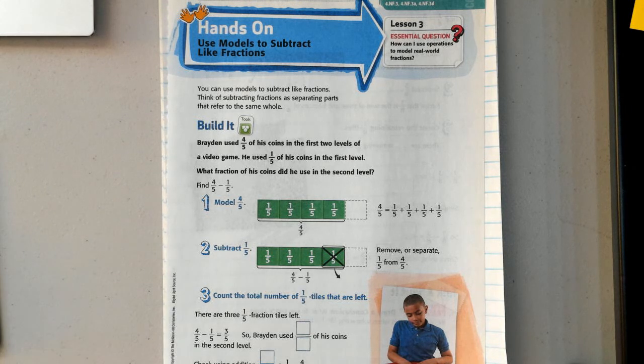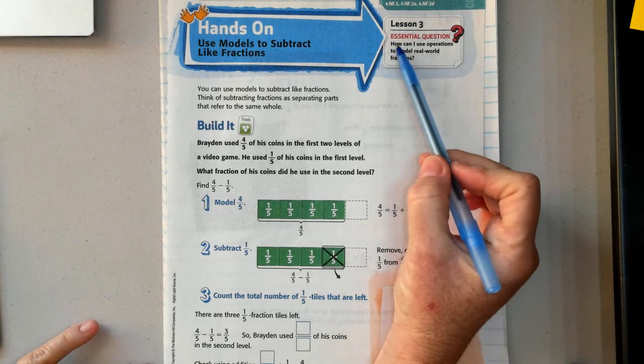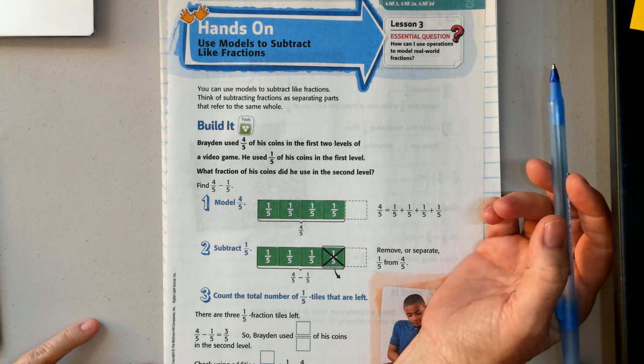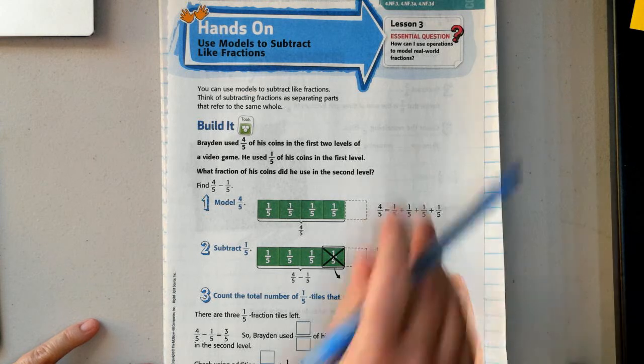Hi, okay, so today we are going to be doing Chapter 9, Lesson 3. And this is a hands-on lesson on using models to subtract like fractions. And our essential question is, how can I use operations to model real-world fractions?